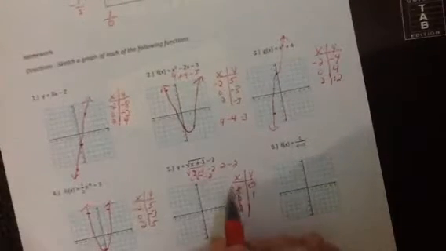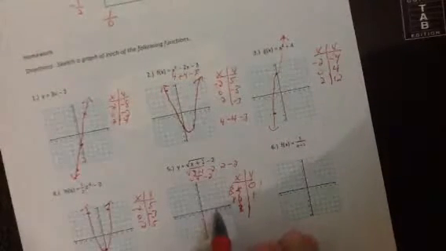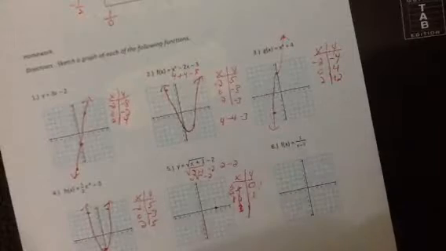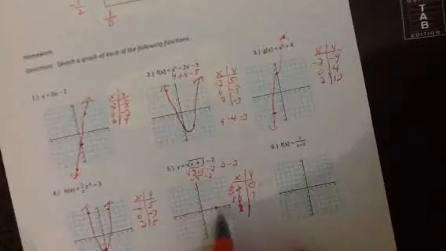If one of the points is 3, 0, I'd go to the right 3 and stop here. If the next point is 8, 1, it'd be all the way out to where 8 is, and then there'd be a point up in here somewhere. So I think the wave just starts right here. Something like that.